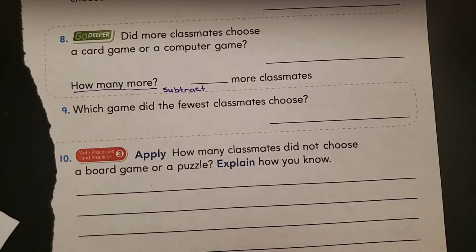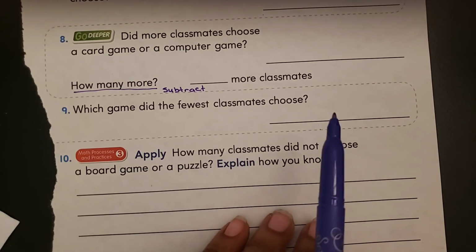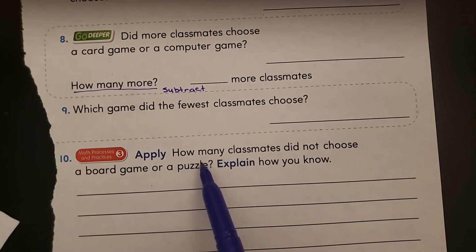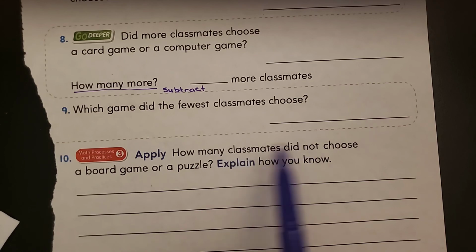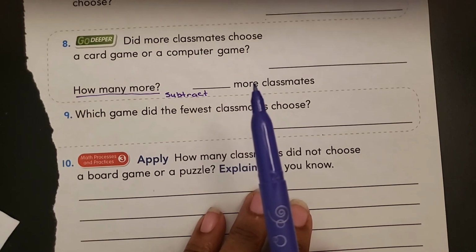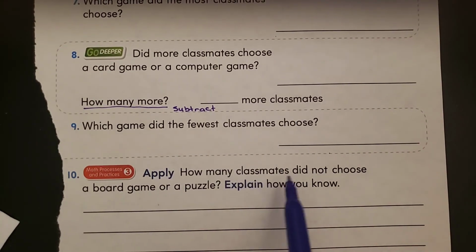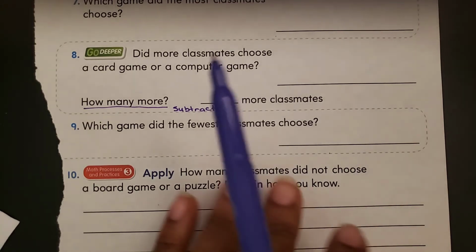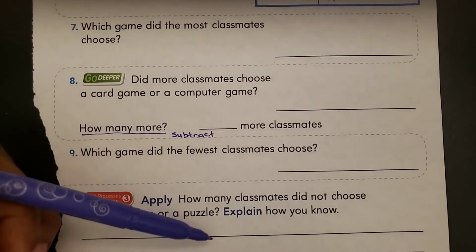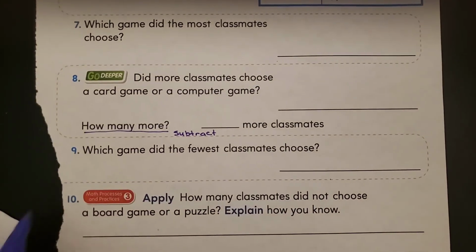And number 10 is kind of like a trickier question. You really have to think. It's a higher order question. It says, how many classmates did not choose a board game or a puzzle? So would I have to count who chose board game or puzzle? Think about it. What would you have to choose to figure out how many classmates did not choose a board game or a puzzle? Take your time and think it over, and then write your answer and explain how you know. I know because, so I'll write that out.